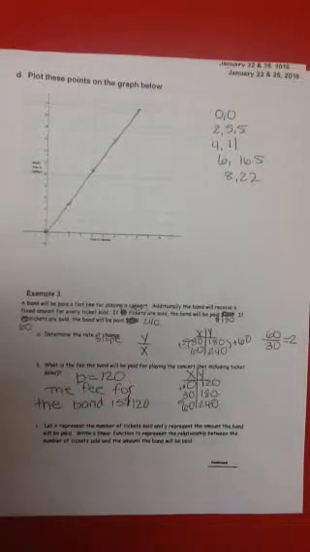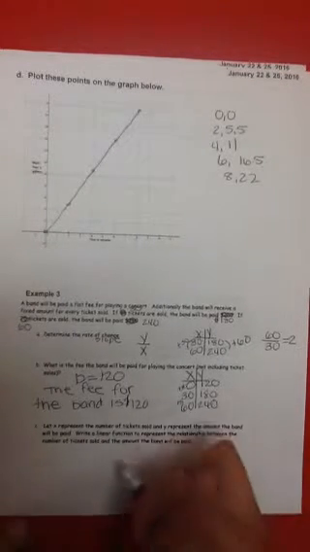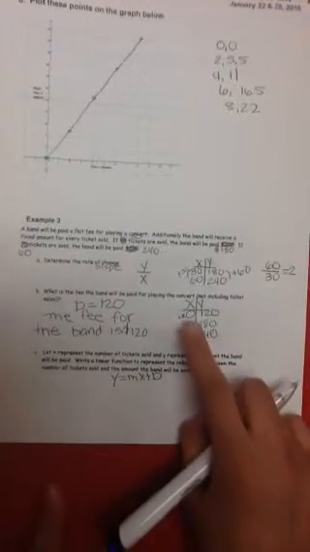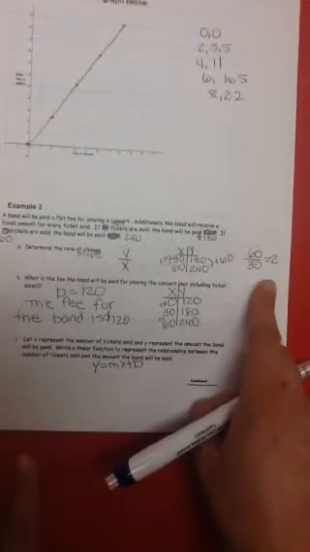Now, for part C, it says let x represent the number of tickets sold and y represent the amount the band will be paid. Write a linear function to represent the relationship between the number of tickets sold and the amount the band will be paid. Now we know off the top, y equals mx plus b. We found our slope, and our slope was 2.